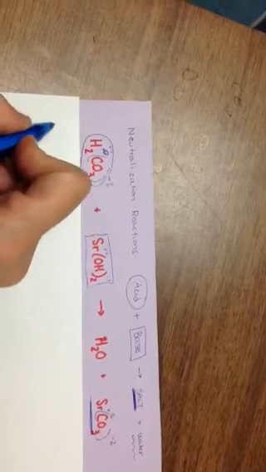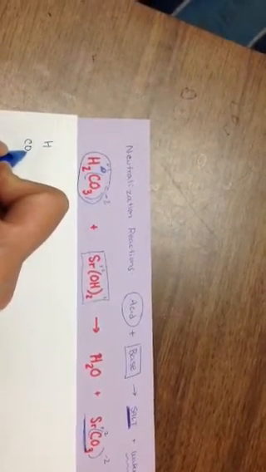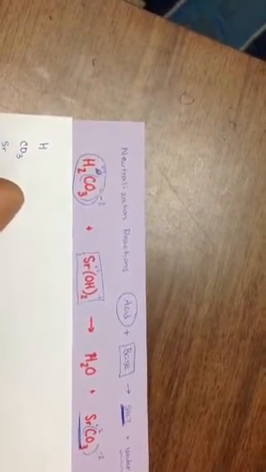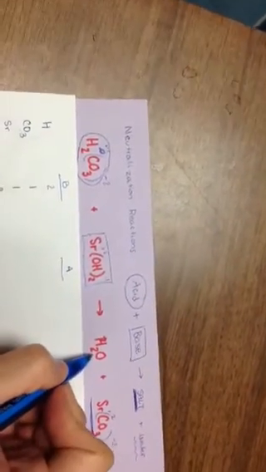But the equation as a whole is not balanced. So let's do our inventory. We've got hydrogens. That one. Strontium. And OH. Before the equation, we have 2 hydrogens, 1 carbonate, 1 strontium, and 2 OHs. After the arrow, we've got H2O.